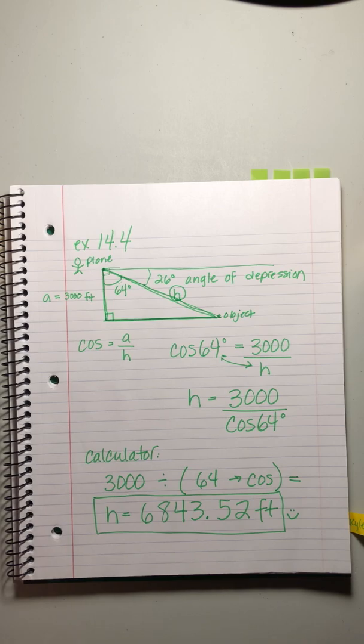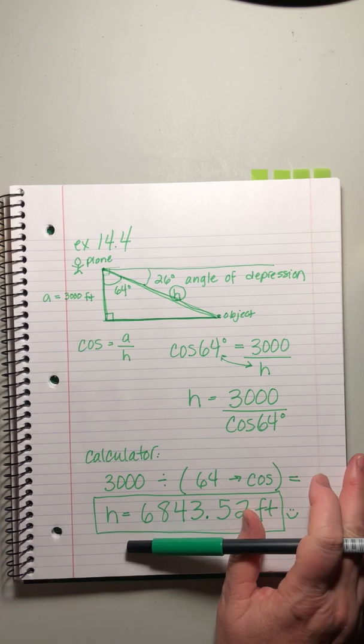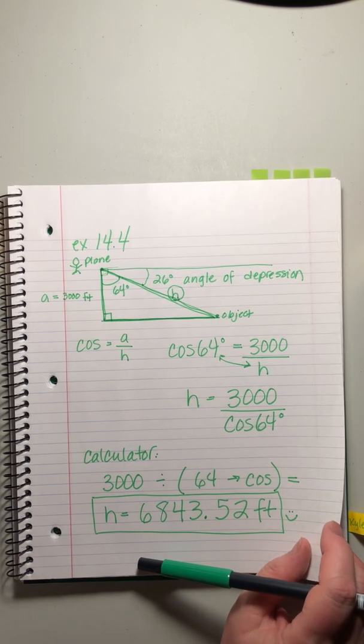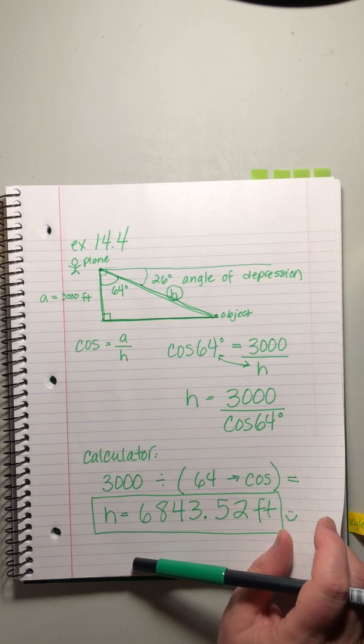Okay, so there are some examples of problems we can do using trig functions. Now, that's great, but the vast majority of the time, we're going to be using trig functions. I know this is going on long. Hang on, we're getting close. Two more problems.